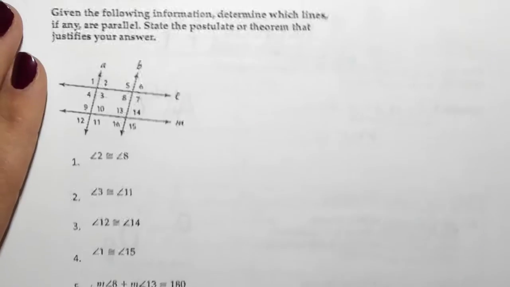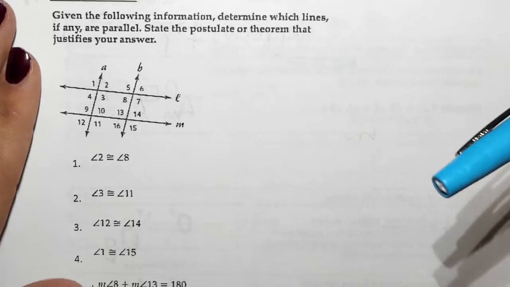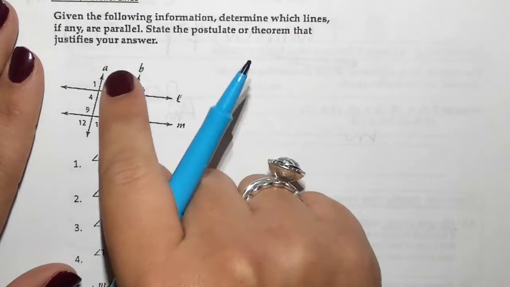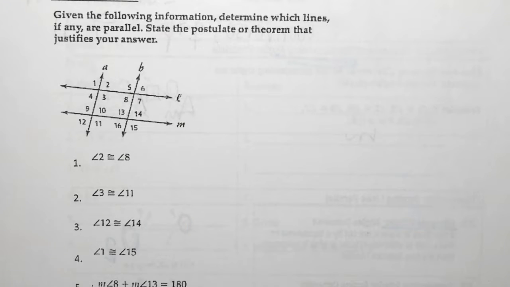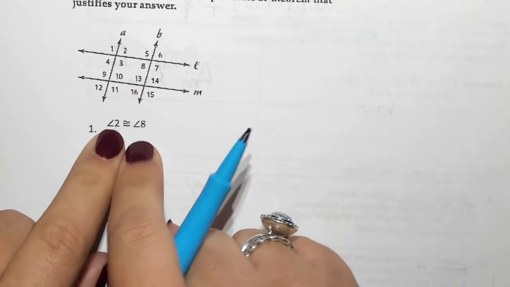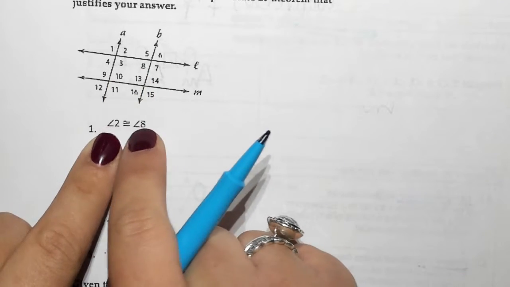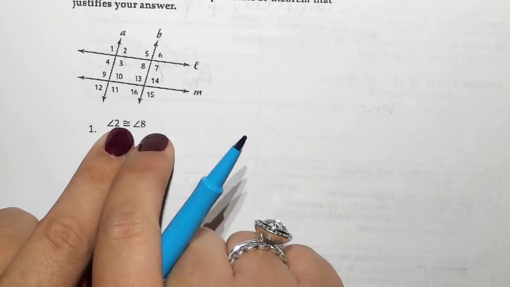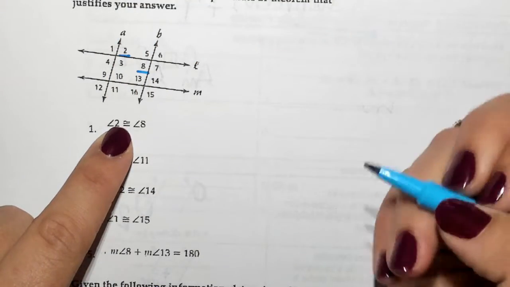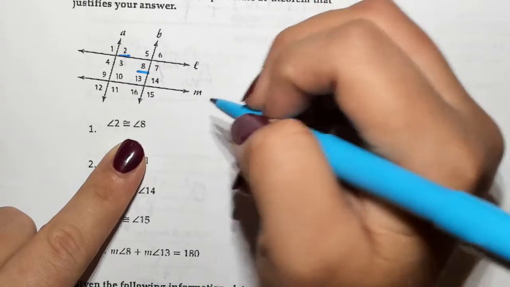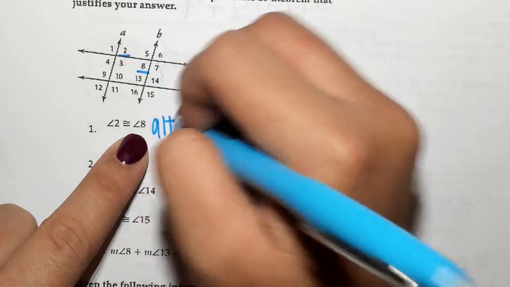Okay, so on the back, you have to tell if these lines are parallel. But we're not really using numbers. So if they're saying, assume this is correct. Assume angle 2 is congruent to angle 8. So here's 2, and here's 8. Well, what theorem could we use for 2 and 8? Okay, so write alternate interior.